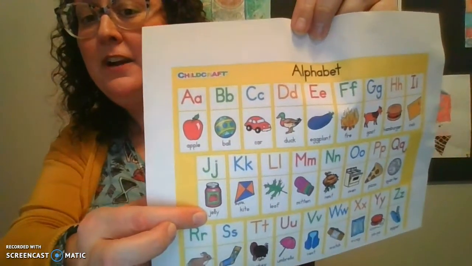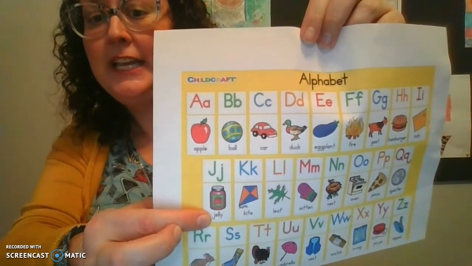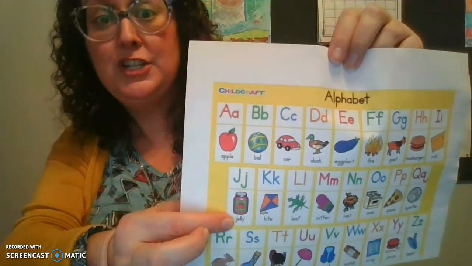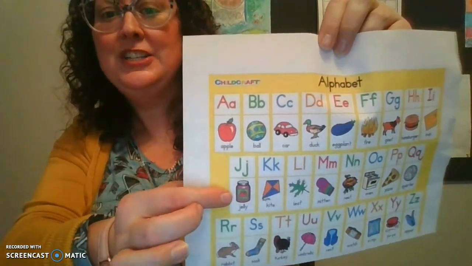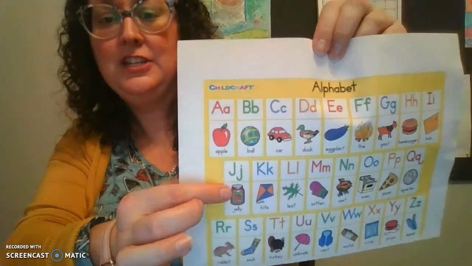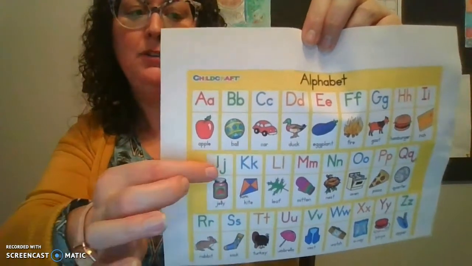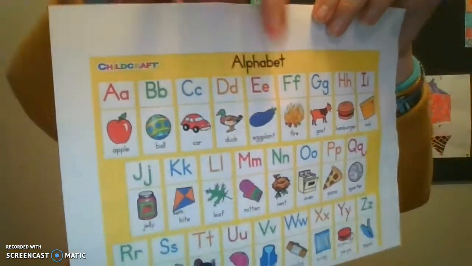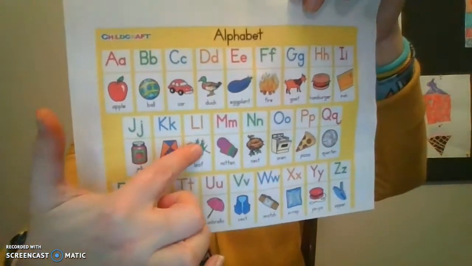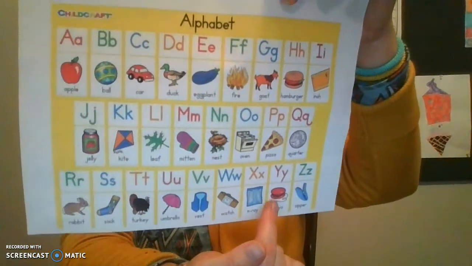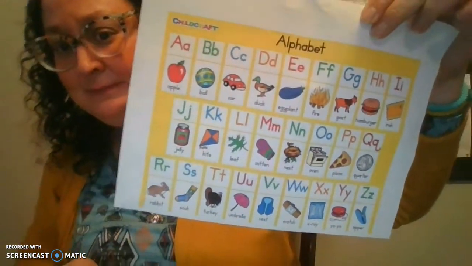And if you look on there, there is a jelly jar. Ooh, 2 J words. J, J, jelly. Your turn. J, J, jelly. And the word jelly is spelled J-E-L-L-Y. Jelly.